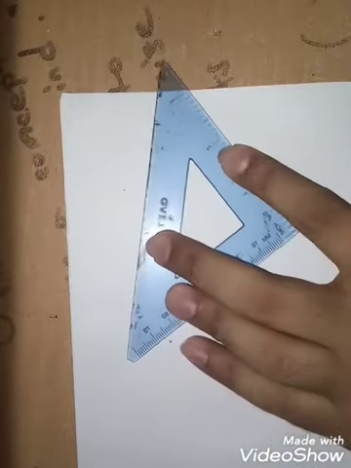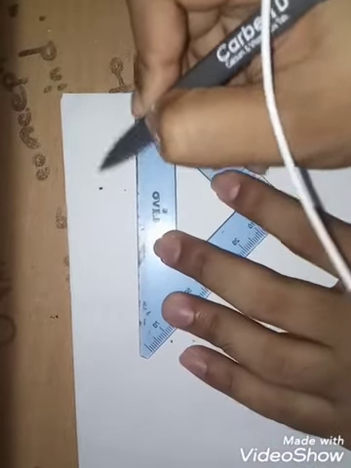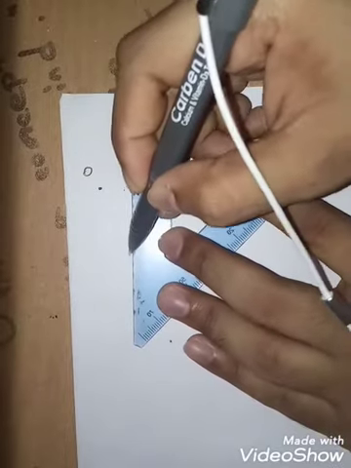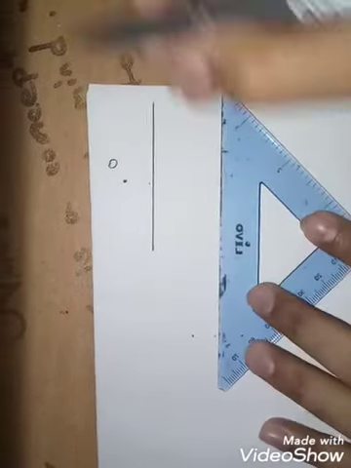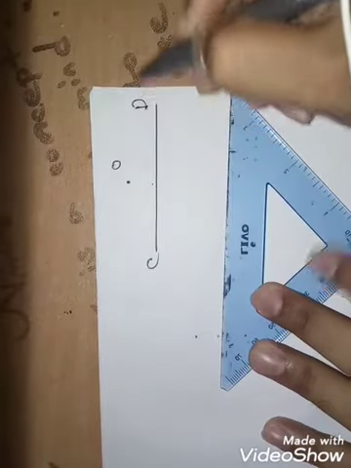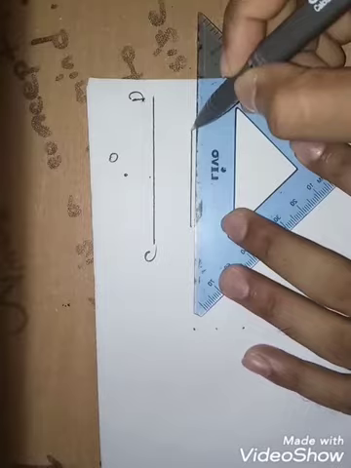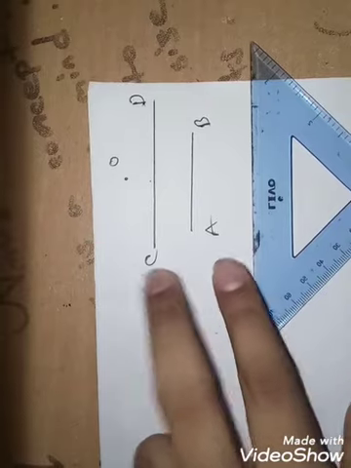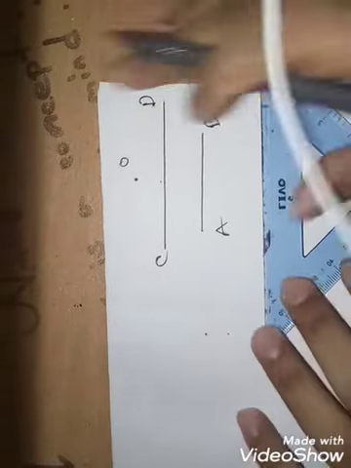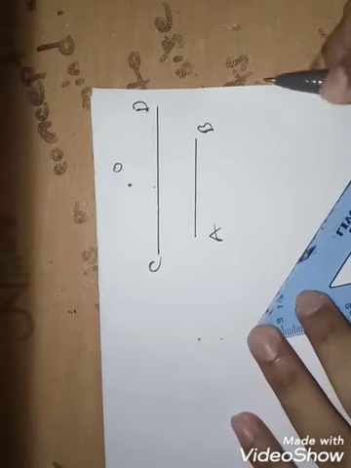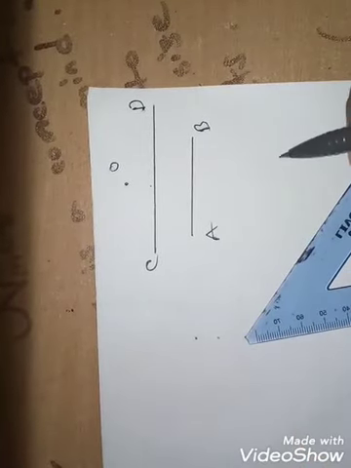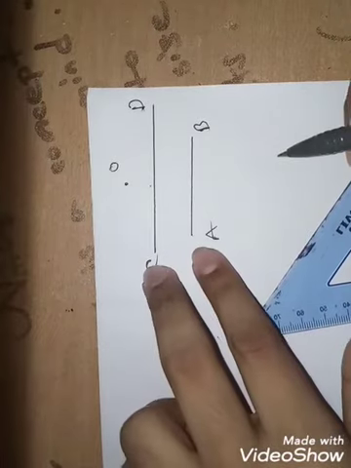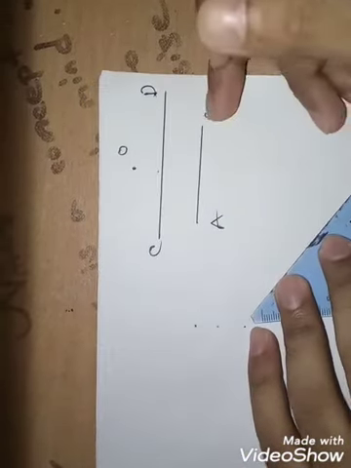So if I demonstrate these lines separately, this is our center O, this is our chord CD, and this is our chord AB. I am not drawing the whole circle. We have taken these two chords in such a way that they are parallel to each other.